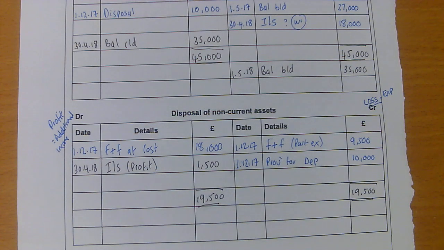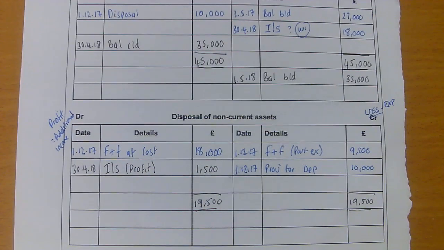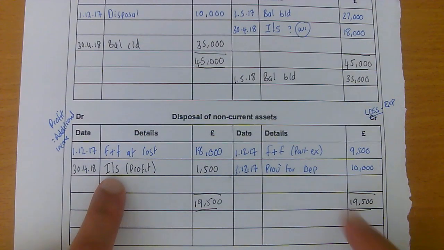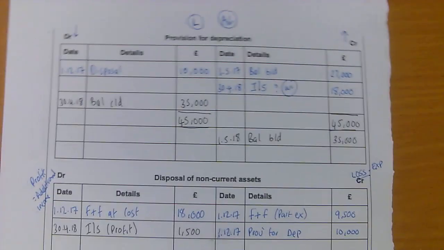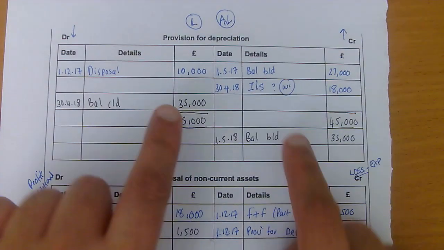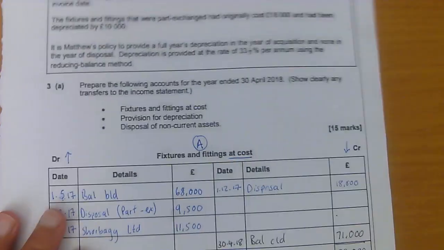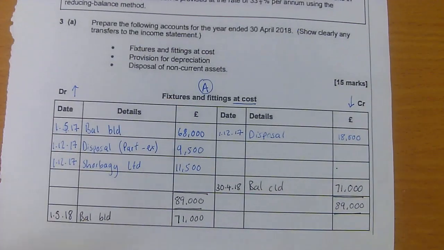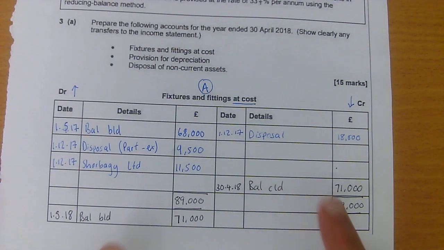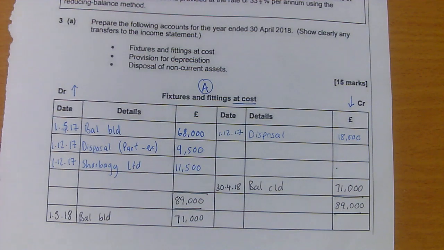So the common question I get asked for this, and this is a good question to actually demonstrate. I always get the question, we don't know when to use just the income statement, when to use the carry down and brought down. So if you look at this particular account, you've only got the income statement. If you look at the provision for depreciation, you've got the income statement and carry down and brought down. And if you look at the cost account, you only have the carry down and brought down. So how do you know when to use the income statement? How do you know when to use the carry down and brought down?